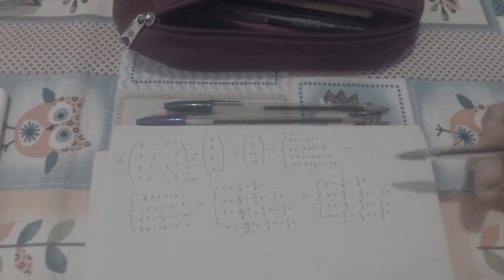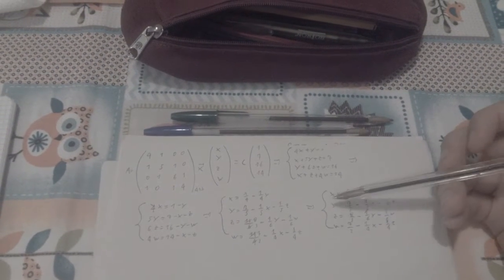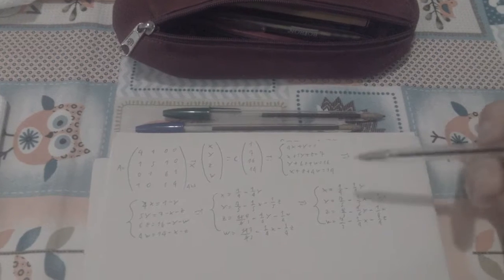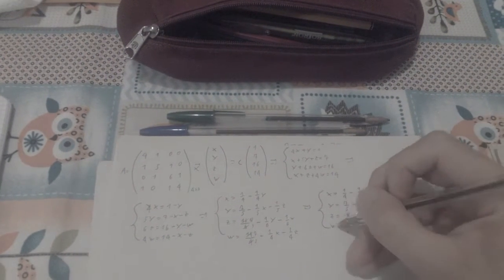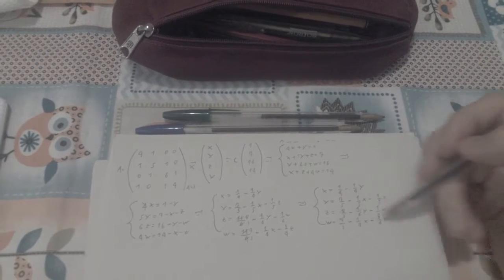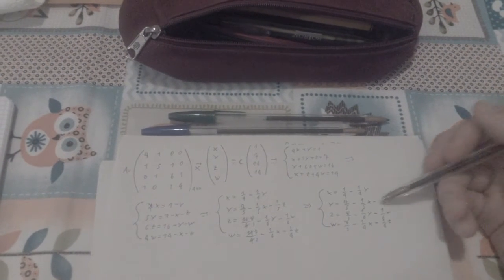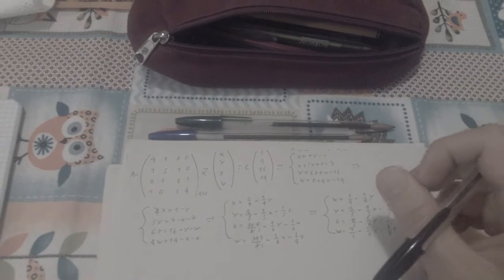As you can see, I've done like the Gauss-Seidel method. I basically expressed x, y, z, and w in function of the other variables. And I need this in order to start with the iterations.